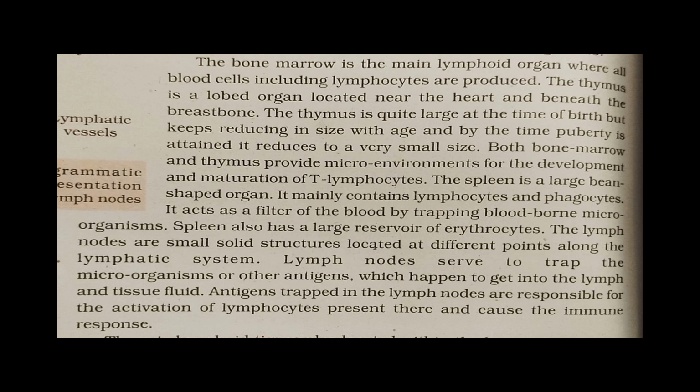The spleen is a large bean-shaped organ. It mainly contains lymphocytes and phagocytes. It acts as a filter of the blood by trapping blood-borne microorganisms.